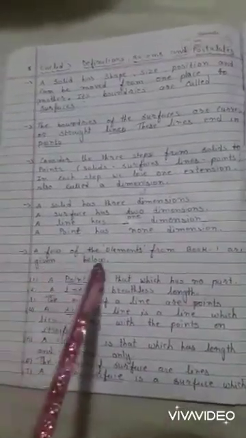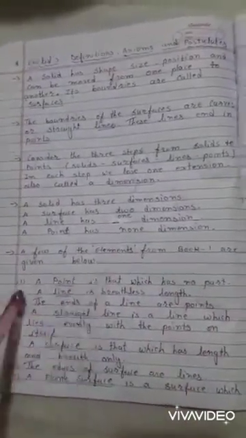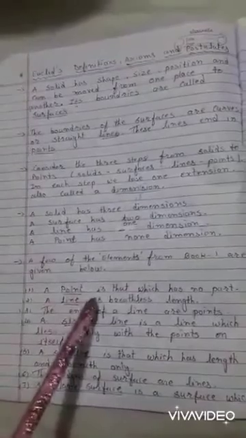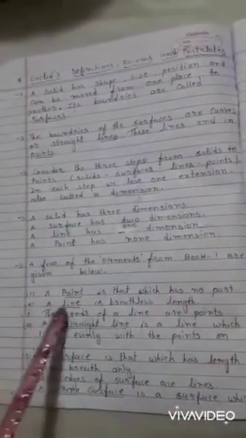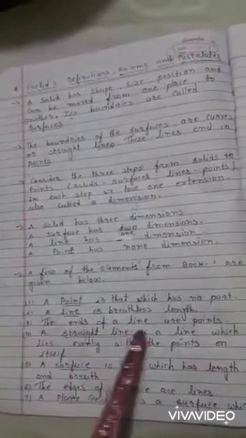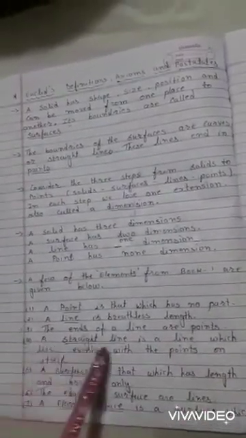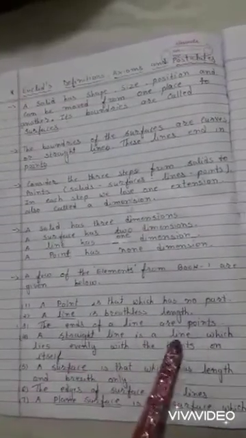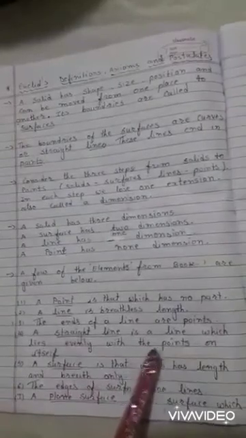A few of the elements from book 1 are given below. First, a point is that which has no part. Second, a line is breadthless length. Third, the ends of a line are points. Fourth, a straight line is a line which lies evenly with the points on itself.